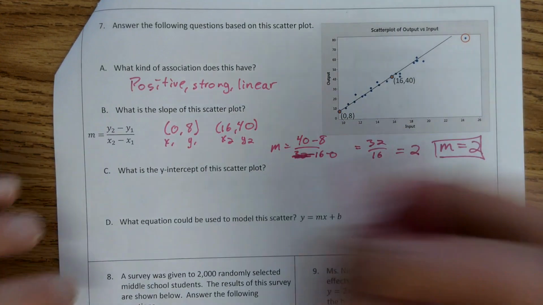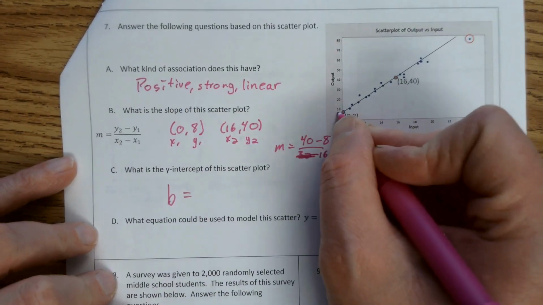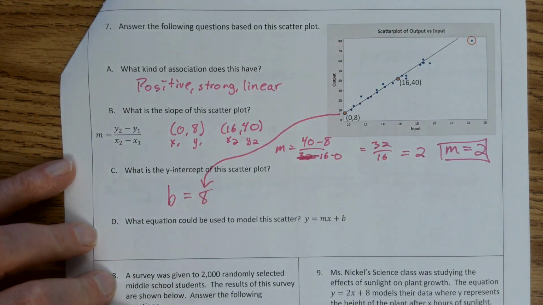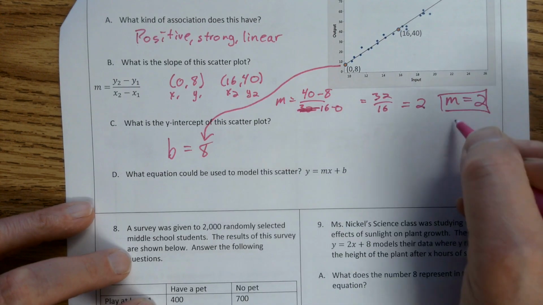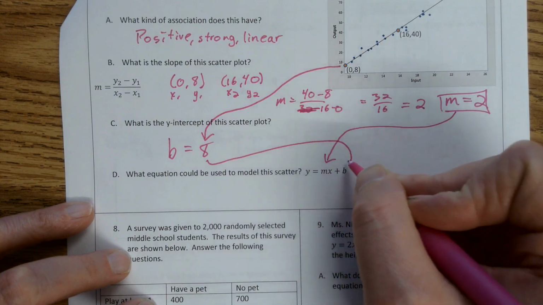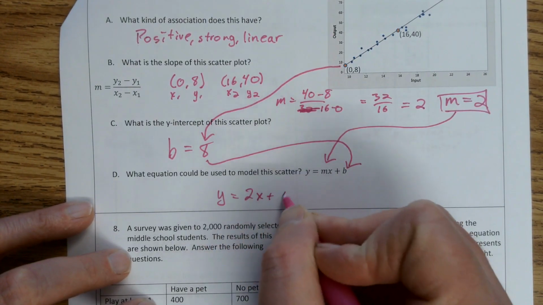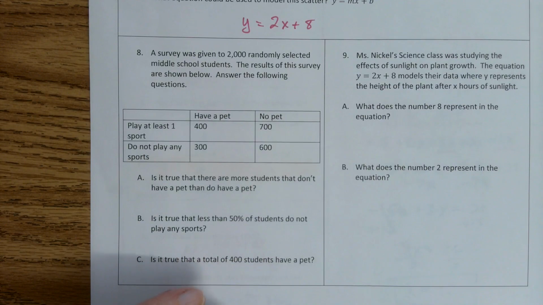What is the y-intercept of the scatter plot? That's our b value. That's actually going to be where it crosses the y-axis, at 8. And then what equation could be used to model this data? We just got our m, we've got our b. That m goes right there, that b goes right there. So it becomes y equals 2x plus 8. Ta-da!